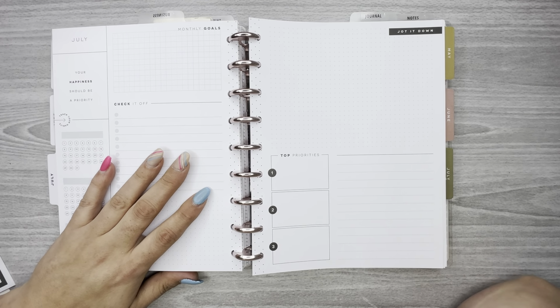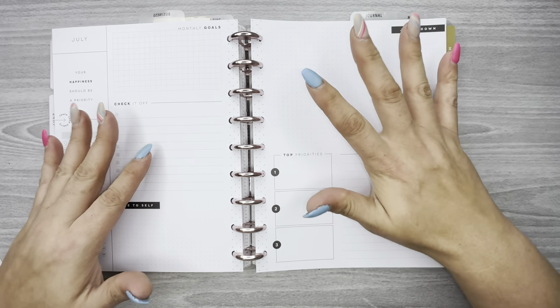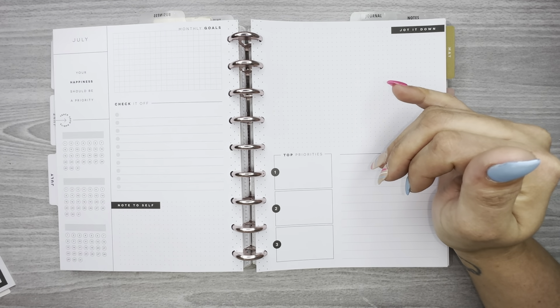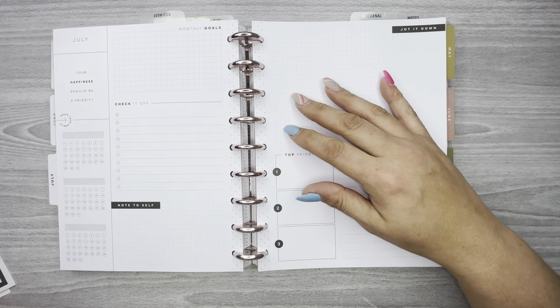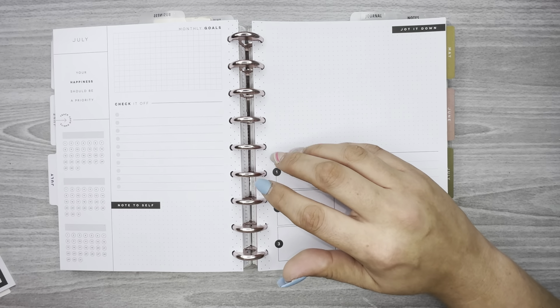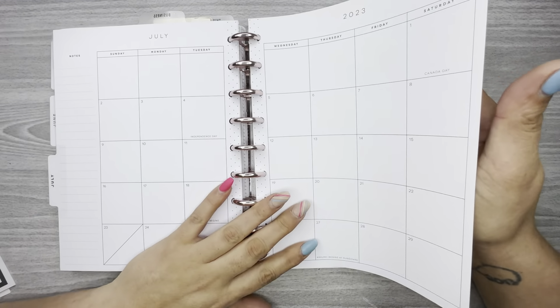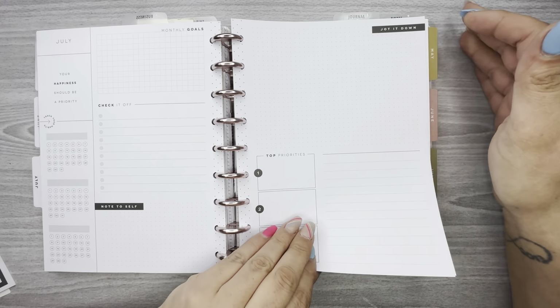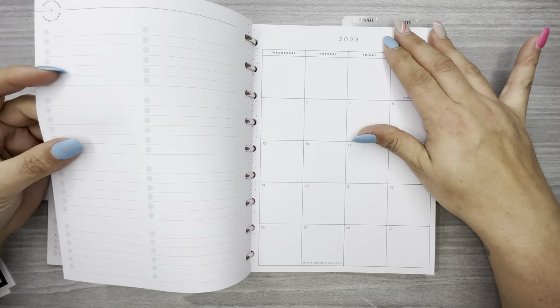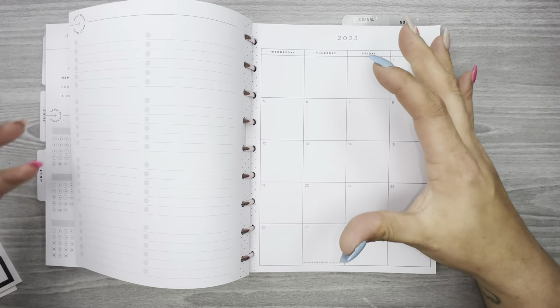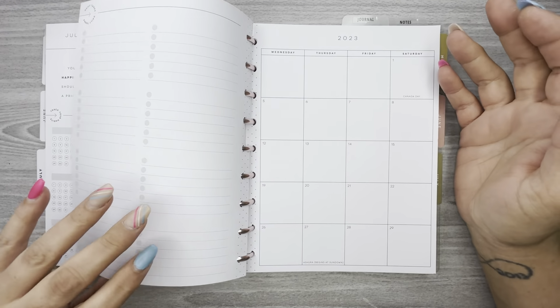In this video, I am setting up my work planner for the month of July. And if you have not seen me set up my work planner before, what I do is I take the monthly layout, which after the monthly calendar has these goals pages, and then after that there are these daily task sheets, and there's enough squares for each day of the month.